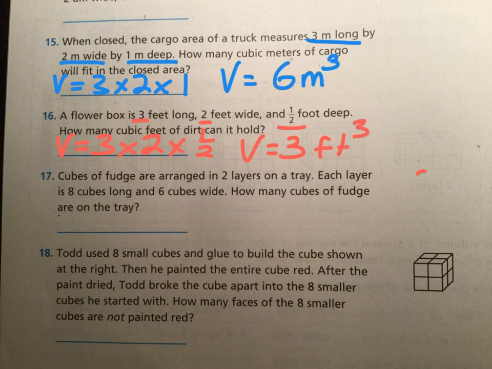Okay. Number 17. Cubes of fudge are arranged in 2 layers on a tray. Each layer is 8 cubes long and 6 cubes wide. How many cubes of fudge are on the tray? So we've got 2 layers, which is 2 high. So we have the volume is equal to 8 cubes long times 6 cubes wide, and that's our base. And then we have 2 layers, or the height of 2.